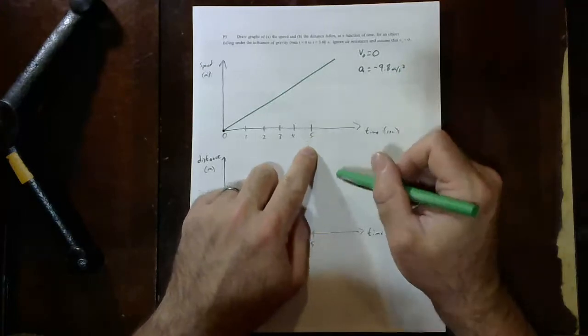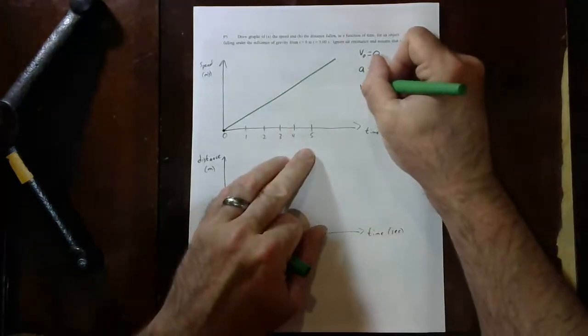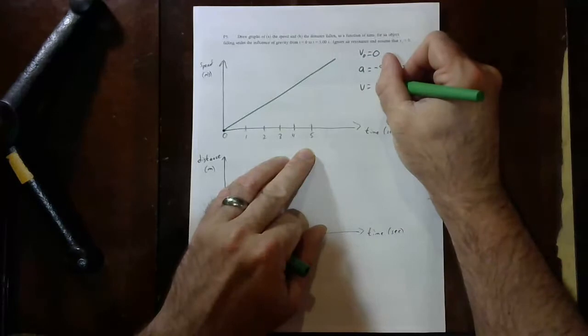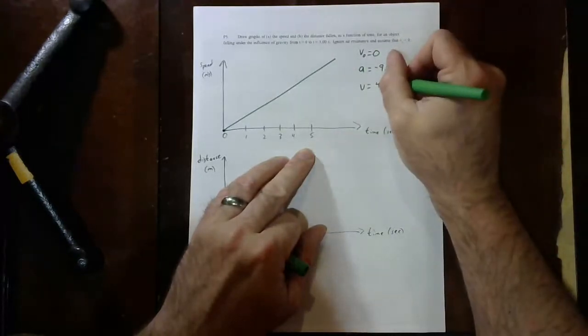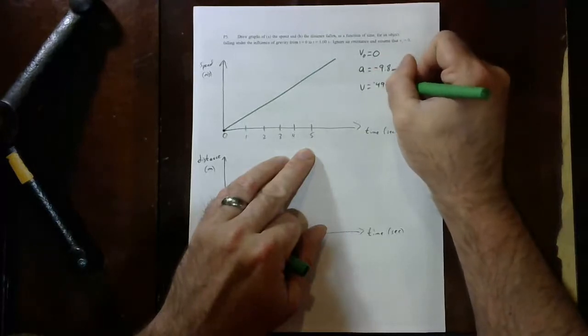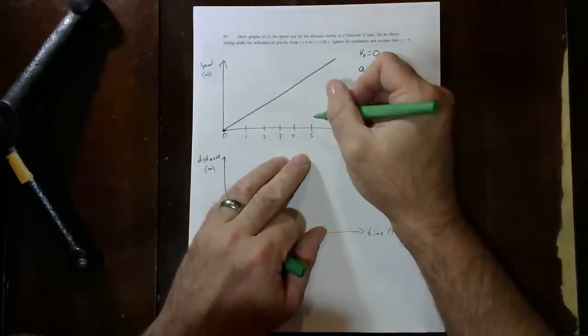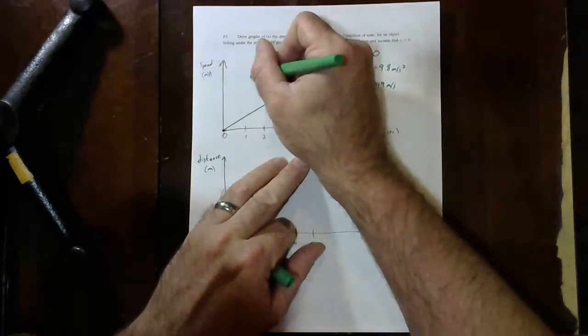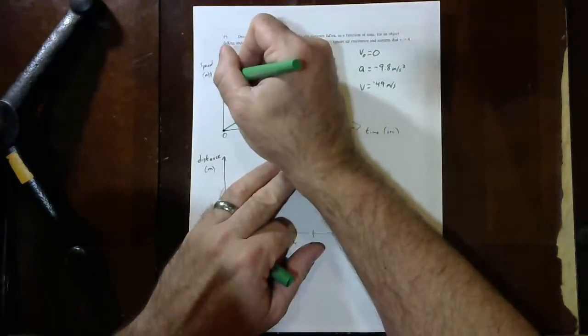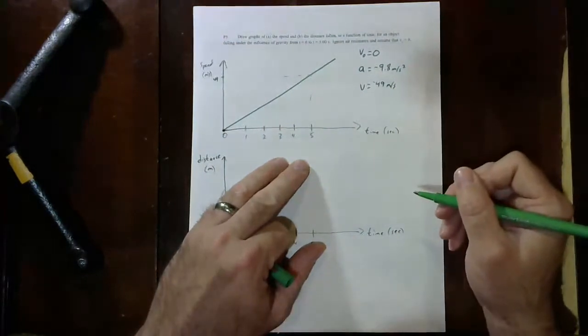So yes, 49. Our final velocity at 5 seconds will be negative 49, but our speed will be positive 49. So we know that's going to be 49 meters per second. All right.